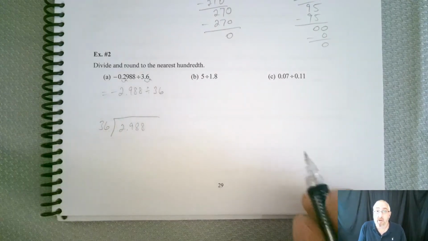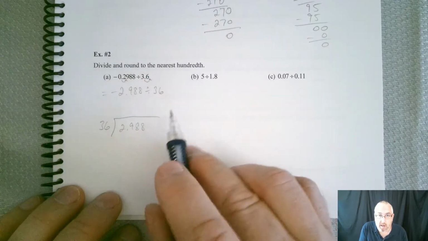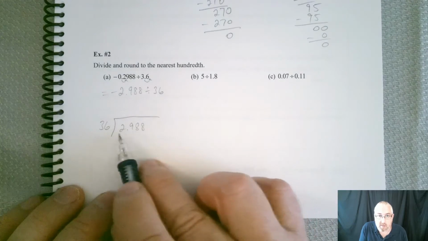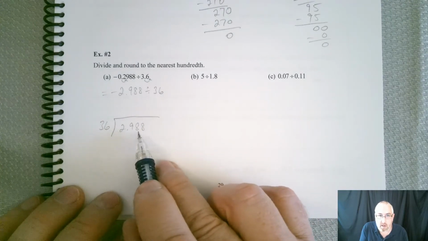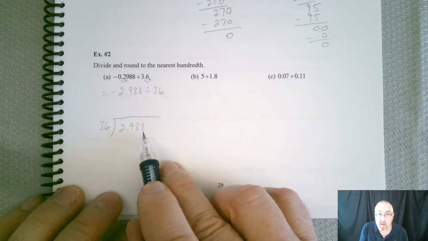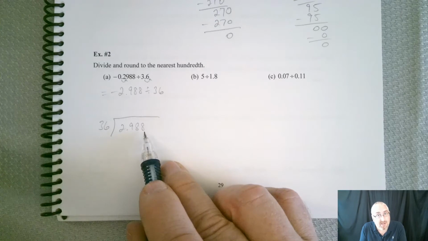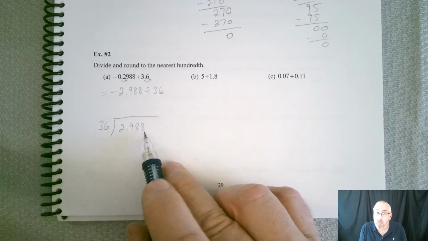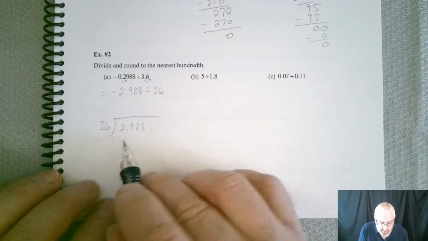Now, if we're rounding to the nearest hundredth, what place is that? Where is that located? You know, if we're looking at this number on the inside, just for reference. So tenths, hundredths, thousandths. So if we're rounding to the nearest hundredth, we need that one extra place. So in this case, we got enough spots. So we really don't need to add any extra zeros to this one. We should be okay. Let's see what we get.